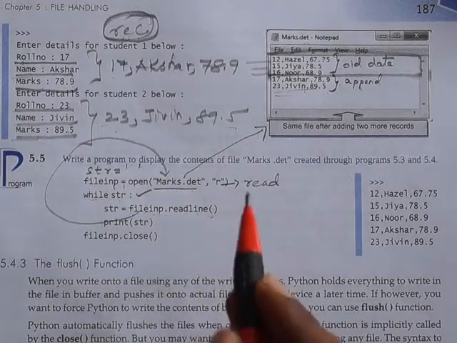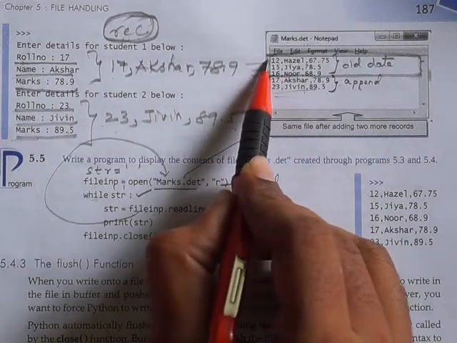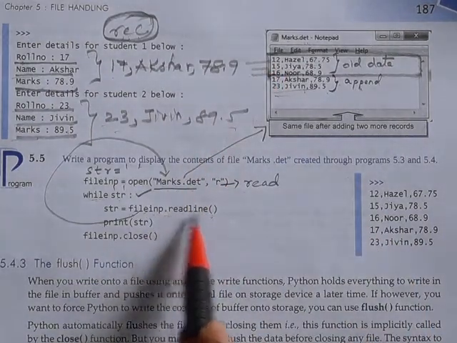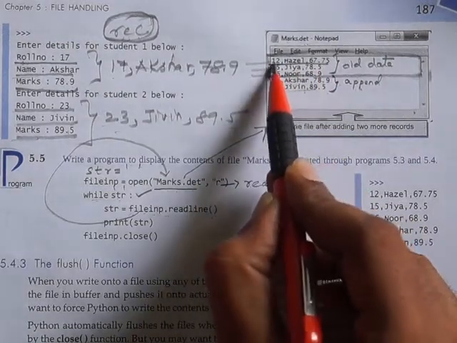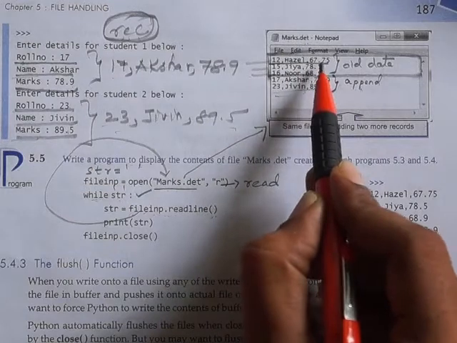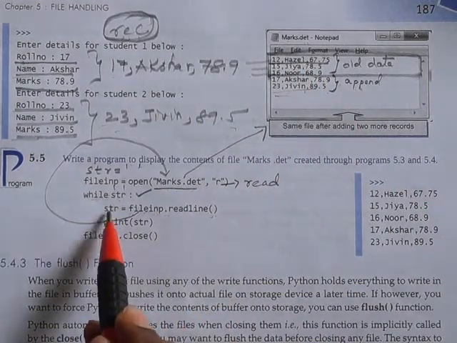So in marks.date you are going to read a line from the file pointer. Usually the file pointer will be at the beginning here before the 12. So because of the readline function, it will read a complete line. Which line? 12, Hazel, 67.7. And this statement will be stored in str. So in str what will be there?